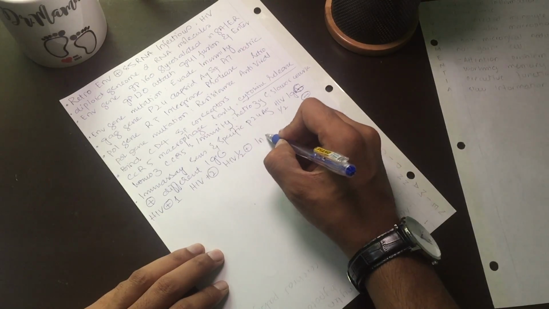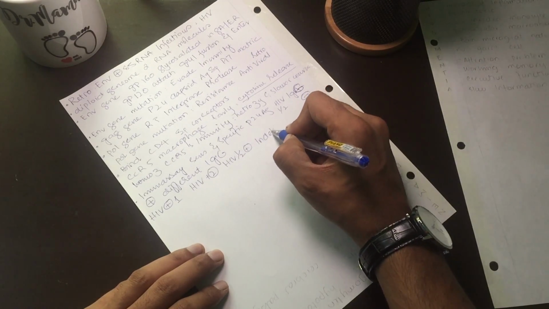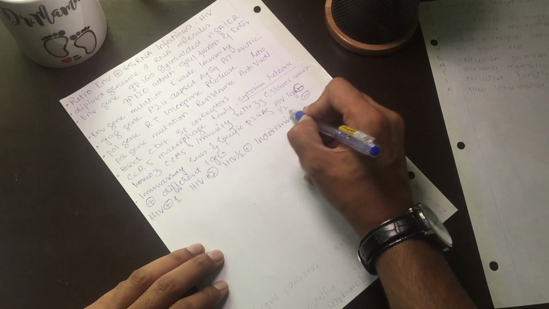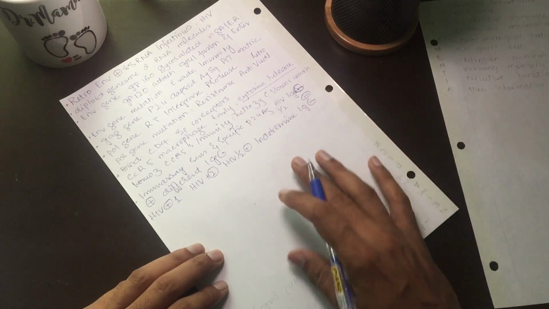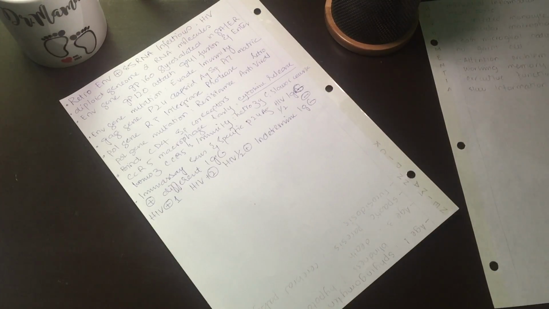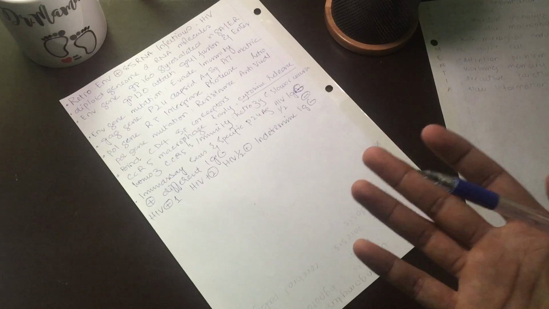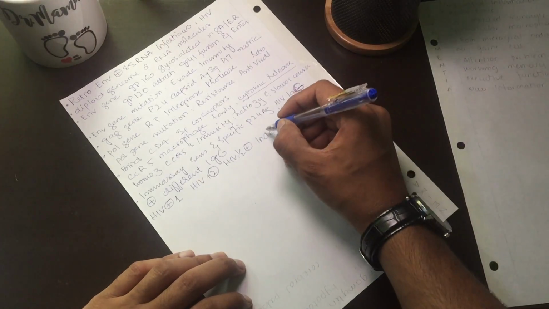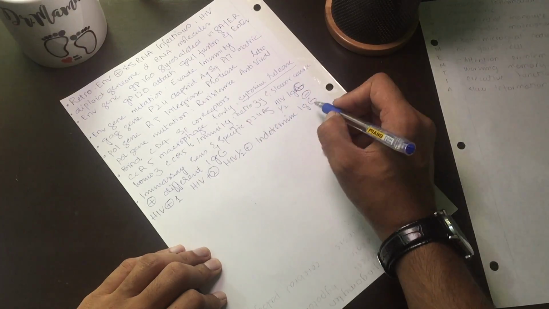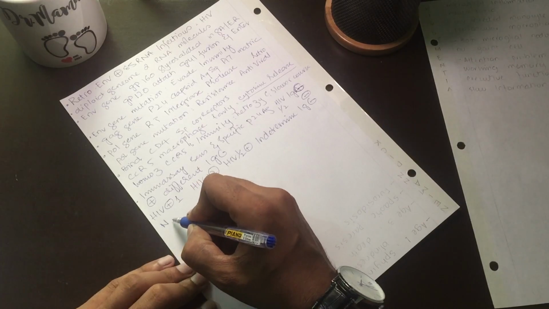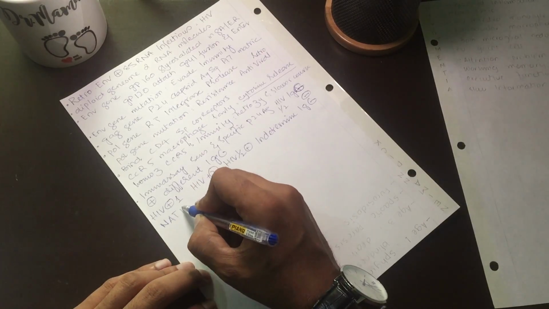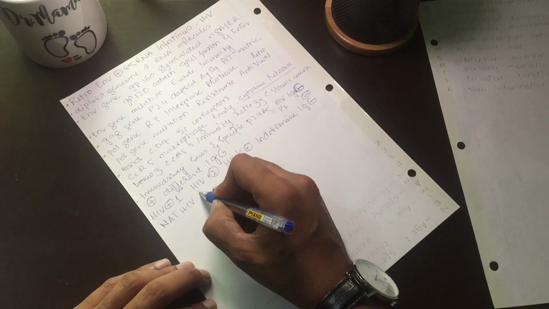And there is also a test result of indeterminate antibodies, in which there is no detection of antibodies regarding the HIV. Then we go for the NAT test, nucleic acid amplification test, HIV-1 NAT test.